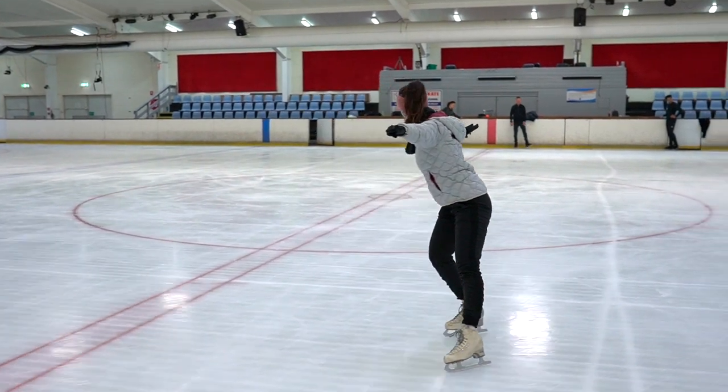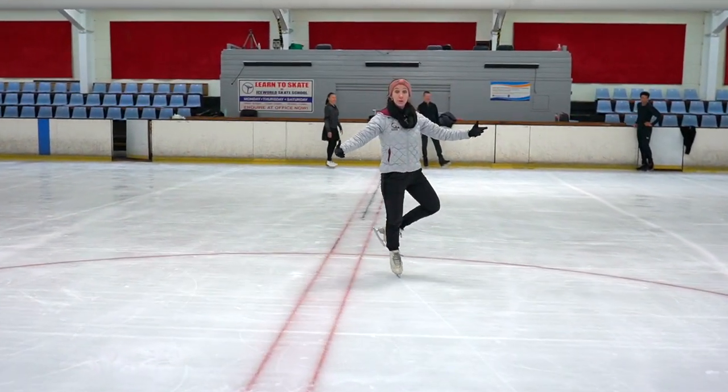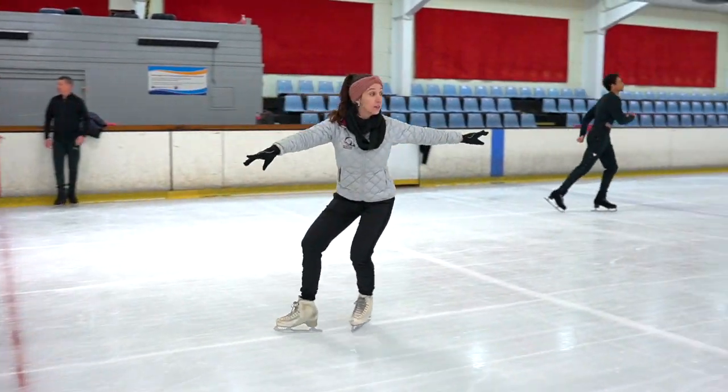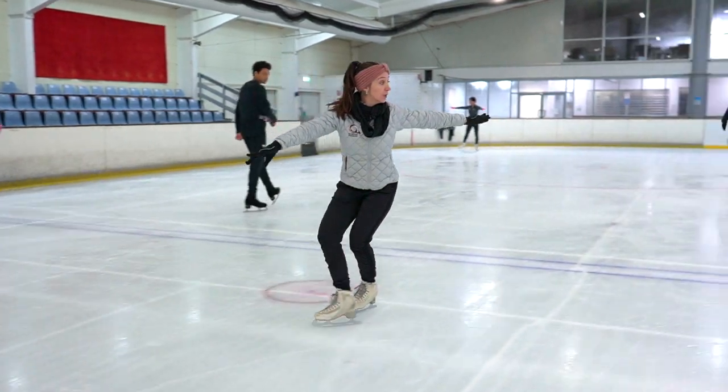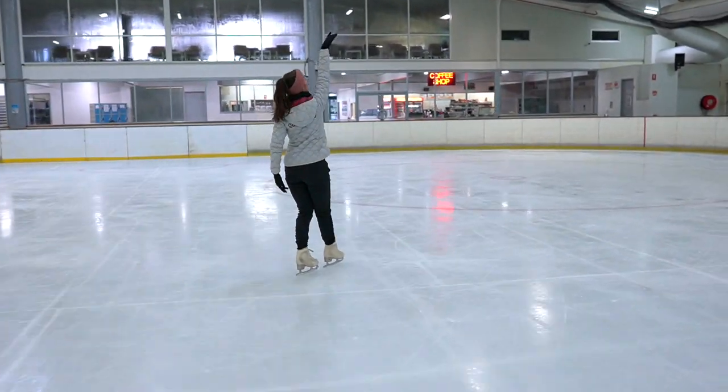Back crossover, mohawk cross, pull up and hold. Very nice and easy at this point. Then we go 2 back crossovers. 1, 2, step forward. Then the foot's gonna slice in front for that hold, press.